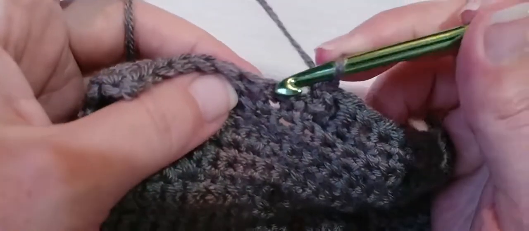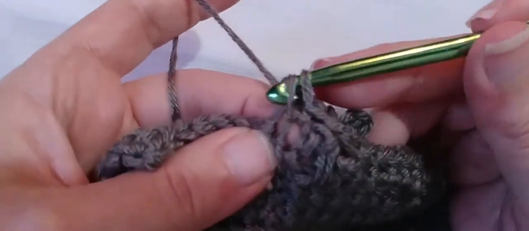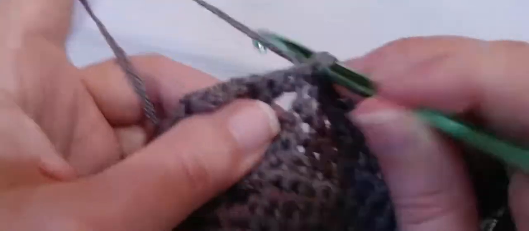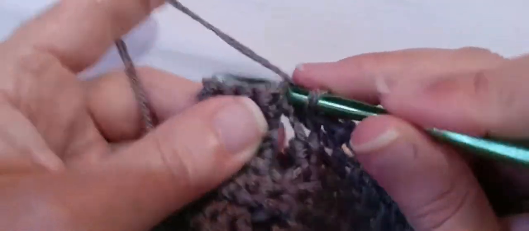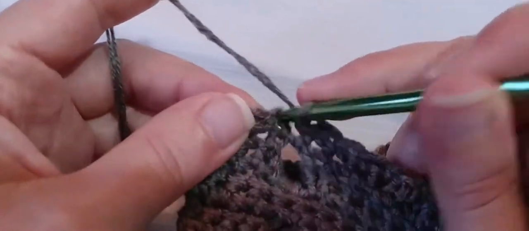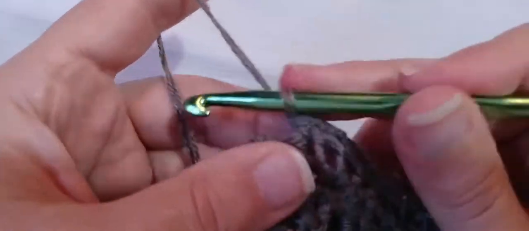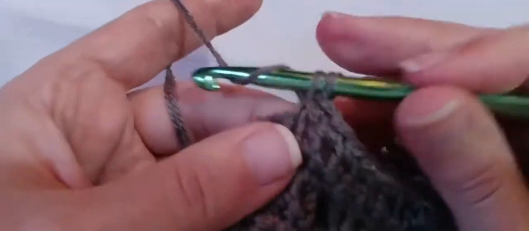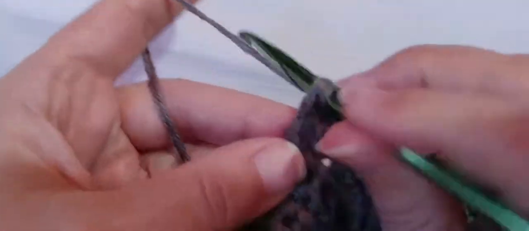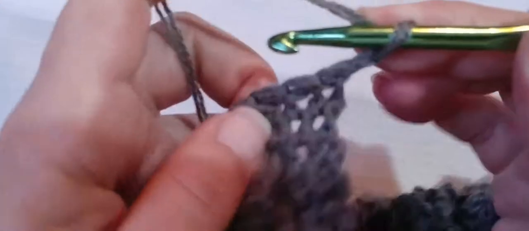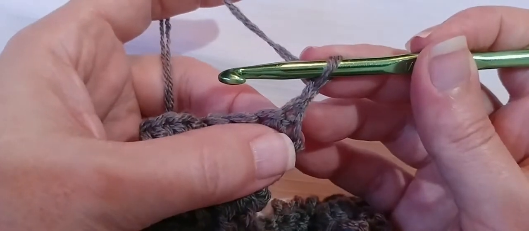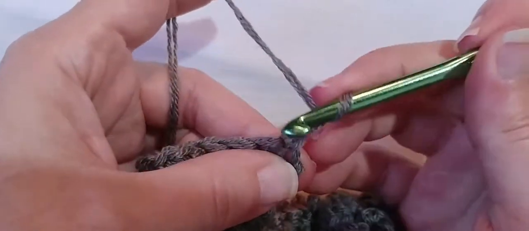1, 2, 3, 4, 5, 6, 7, 8, 9, okay, and now chain 1 and turn and put a single crochet into that first single crochet.